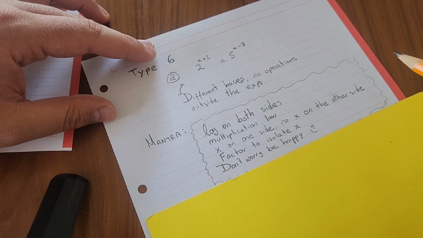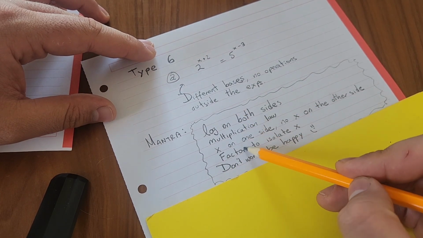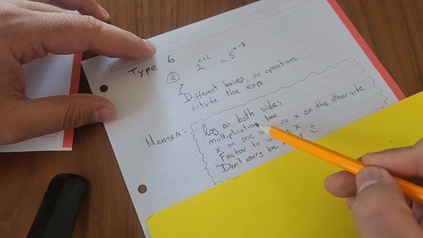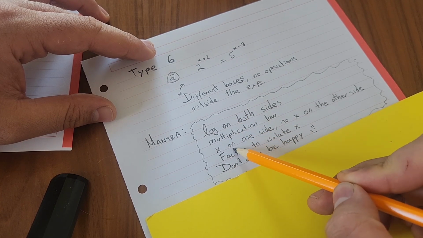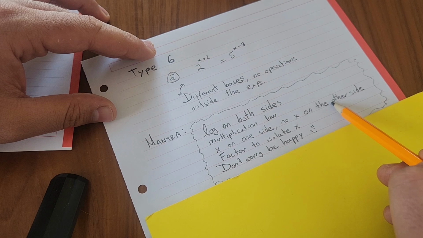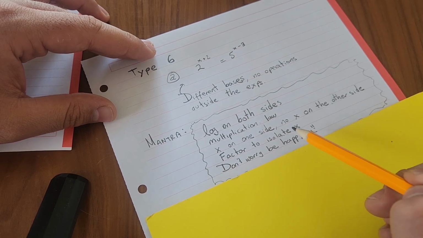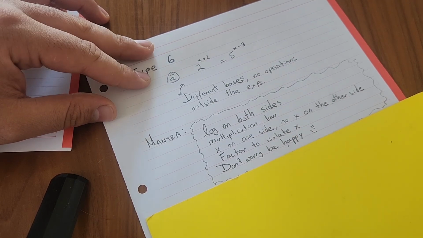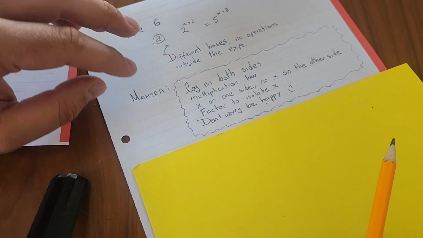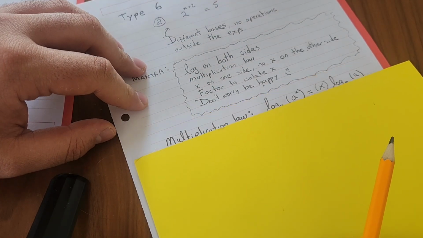But these 4 steps are the things that you need to remember, no? Log on both sides, multiplication law, x's on one side, no x's on the other side, factor to isolate x, and then don't worry, be happy. Okay, let us try to do it.